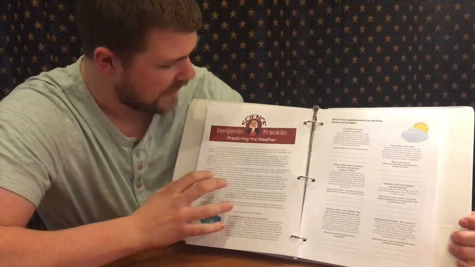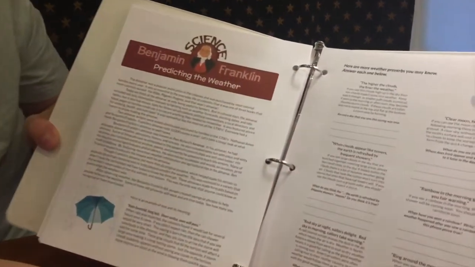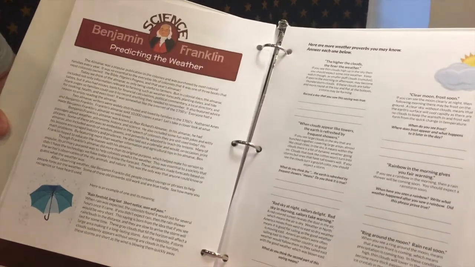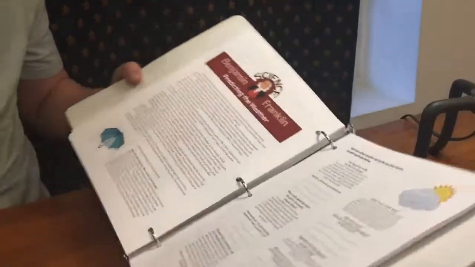Then one cool aspect of the program is that science is built into this program. We call this Benjamin Franklin science, and it's just built in to what you're studying. With Benjamin Franklin, you're going to be predicting the weather, so the science is really unique. Every week you have a science passage that you're going to read, and the journaling passage, and the different experiments that you're going to do.